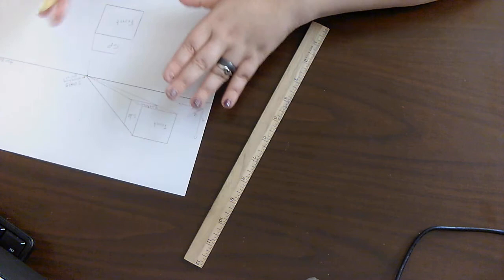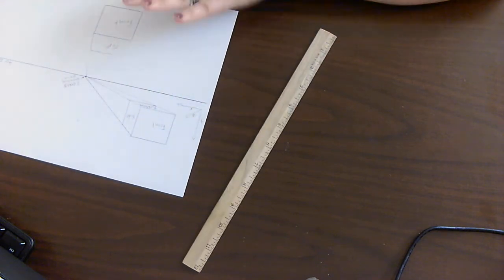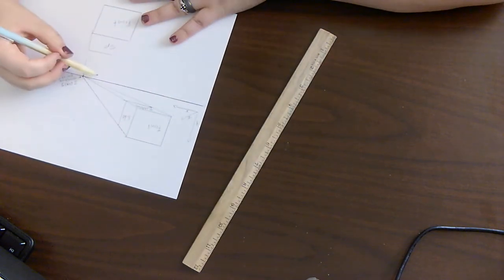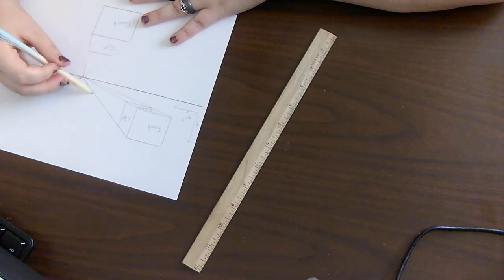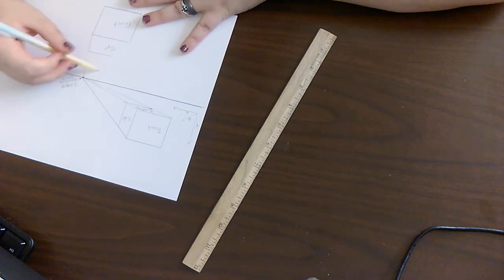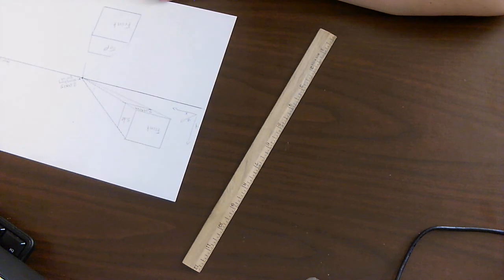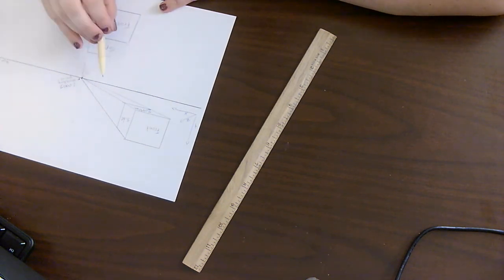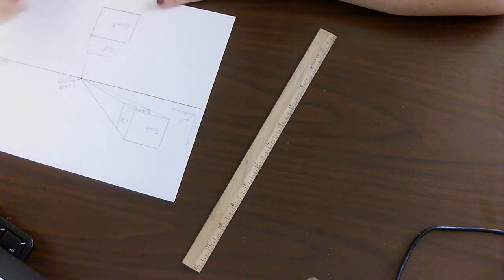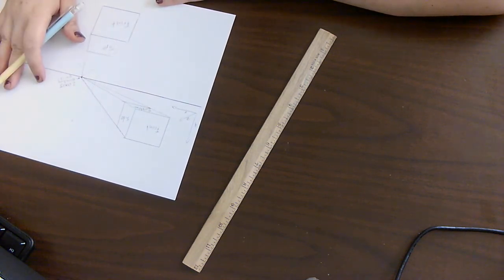If you did not want to see any other side, if you only wanted to see the front of the box, you would need to draw your box perfectly centered on the vanishing point. Alright, we could do multiple boxes showing you the different directions, but I'm not going to.